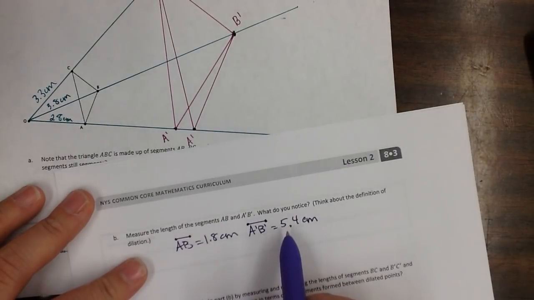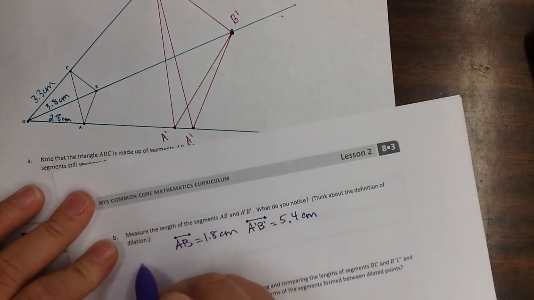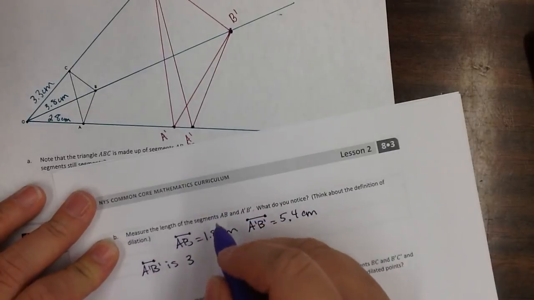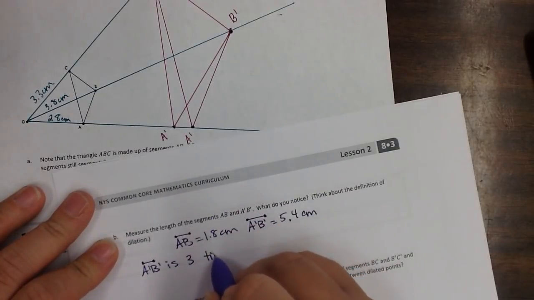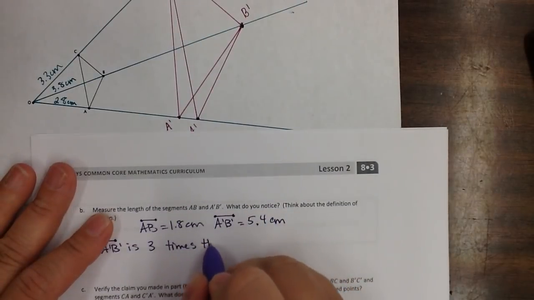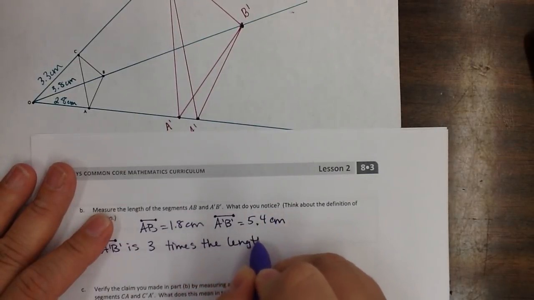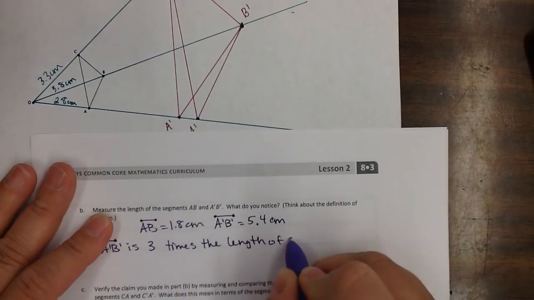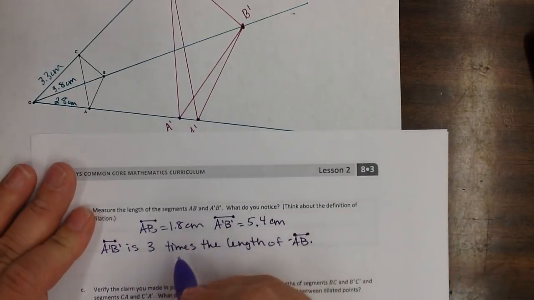Okay, so segment A prime, B prime is 3 times the length of segment AB.